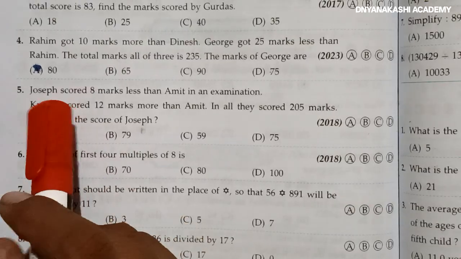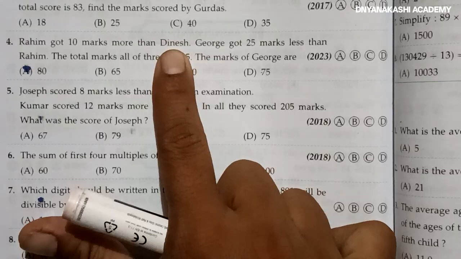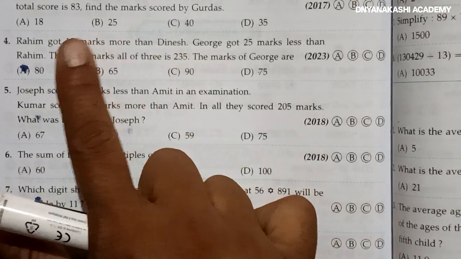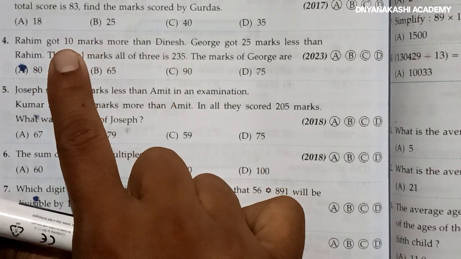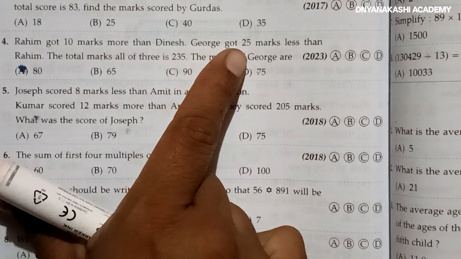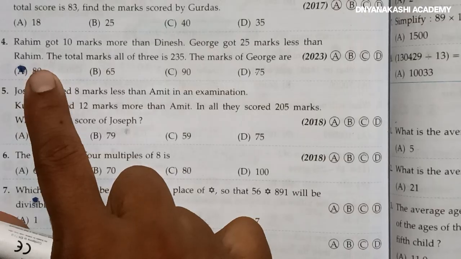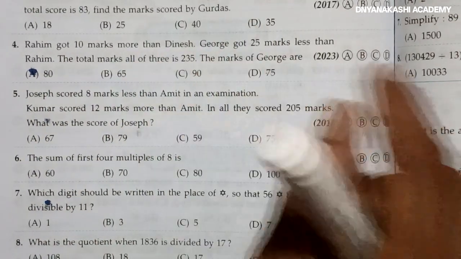Rahim got 10 marks more; we don't know Dinesh's marks. Rahim got Dinesh plus 10 marks, and Gorgi got 25 marks less than Rahim. This is exactly similar to the questions solved here.